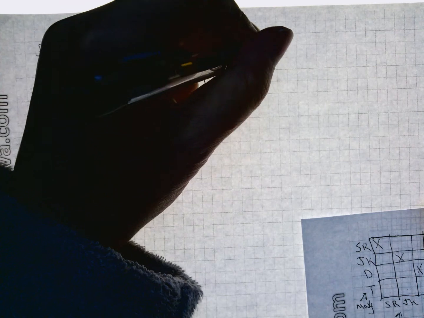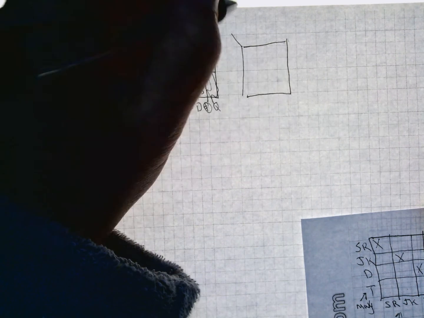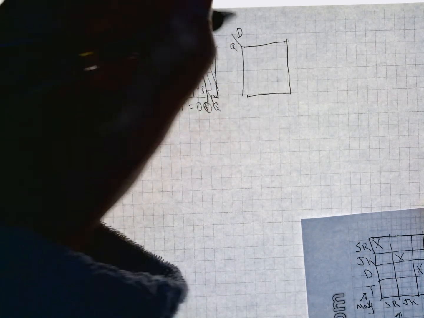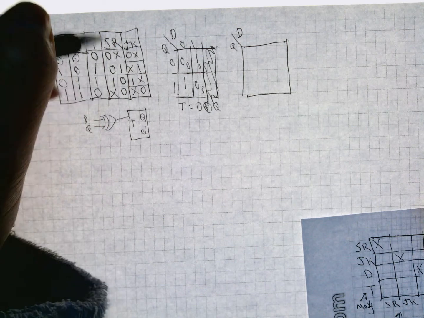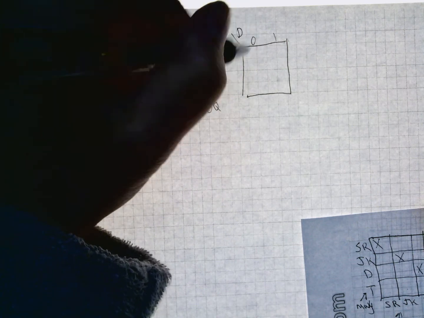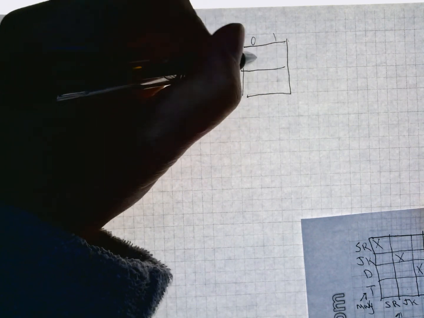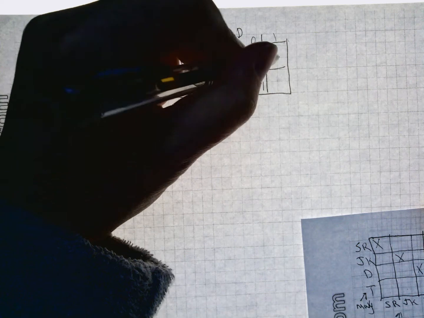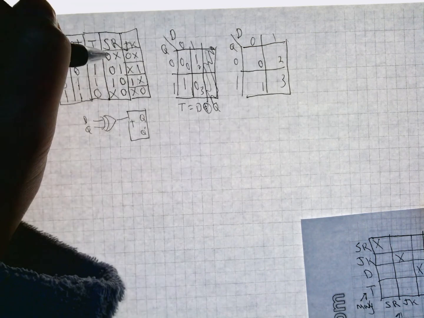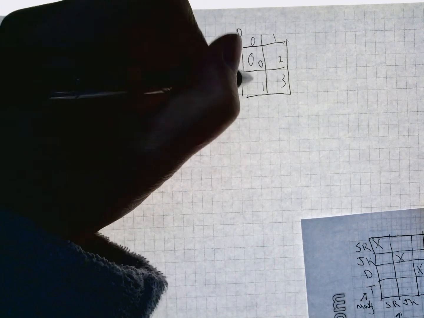Similarly, you can obtain the S as 001x.